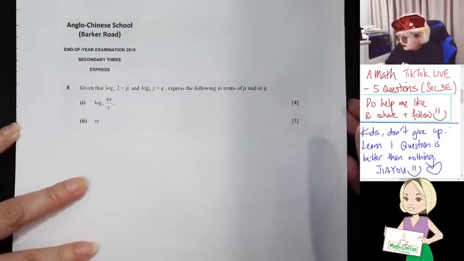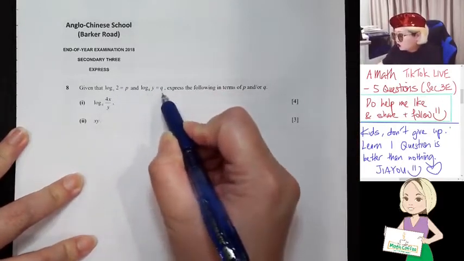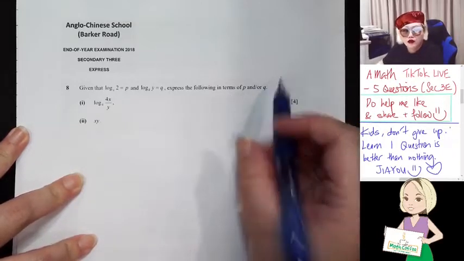Thanks for the reply. Okay. So log base x of 2 equals p and log base 4 of y equals q. They want you to express the following in terms of p and/or q. So part 1.